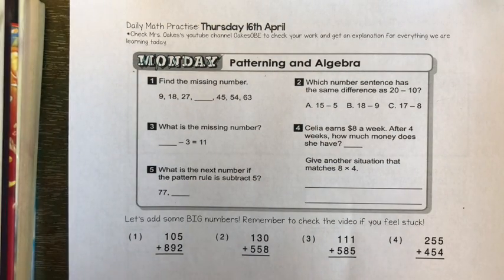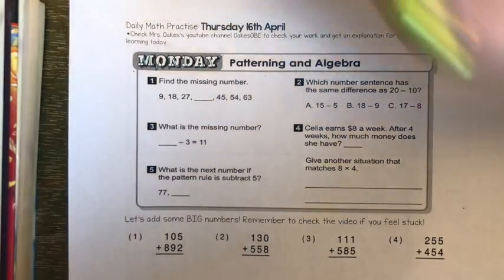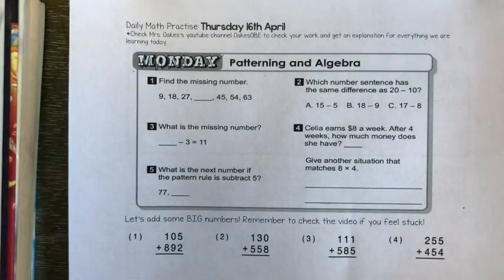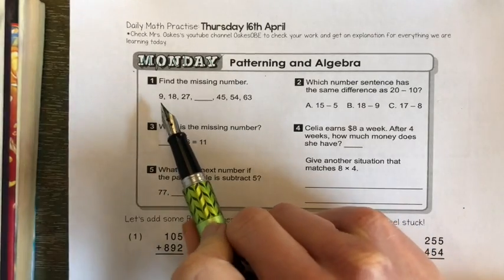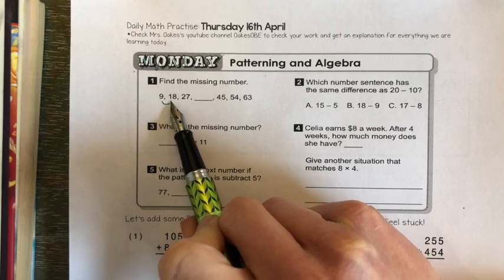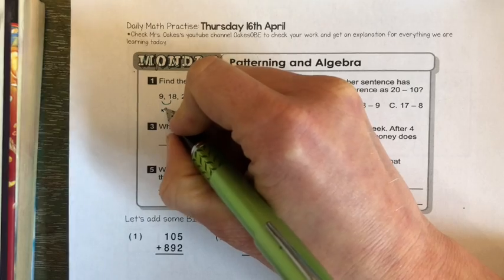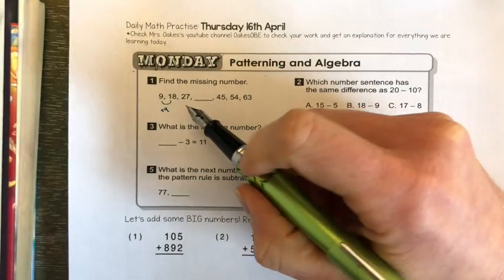All right, so the first thing it's asking us to do, and I'm just gonna make my light a little brighter here. I hope that you can see it just great. So it's asking you to find the missing number. So we need to look at these numbers and figure out what they're doing. Okay, so this one is 9, and it's going to go to 18. All right, well, that's double. That's plus 9. What happens if I add another 9?